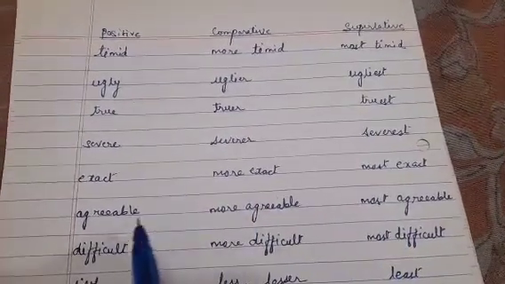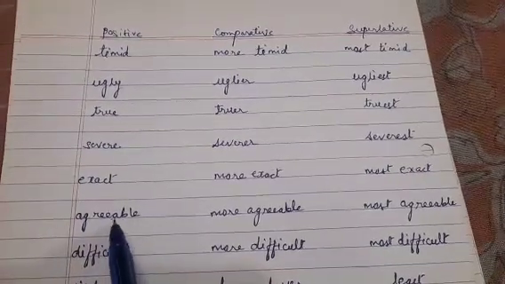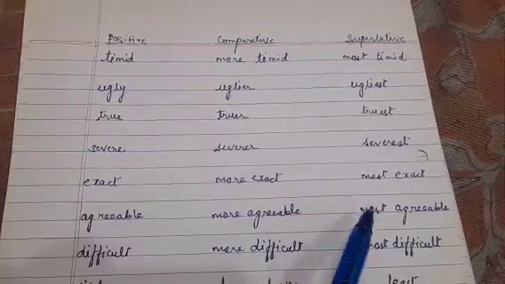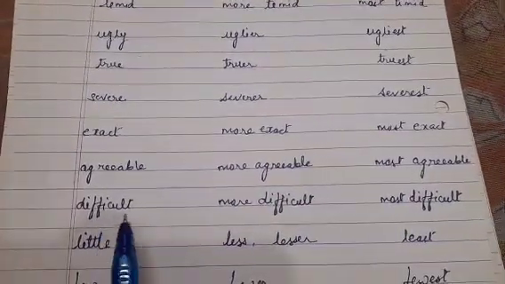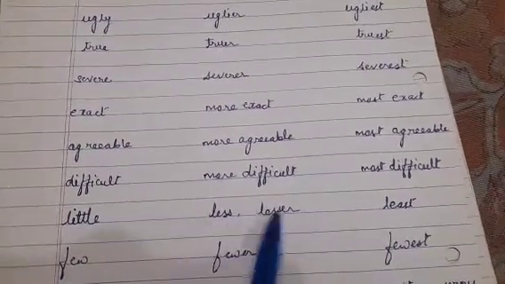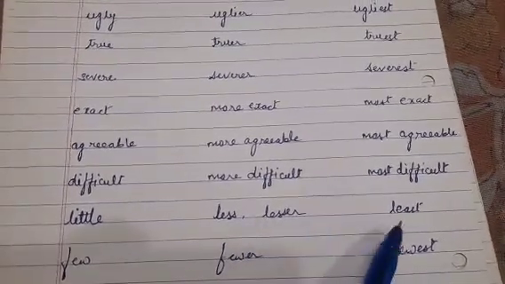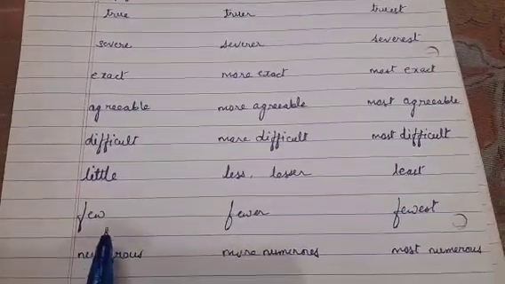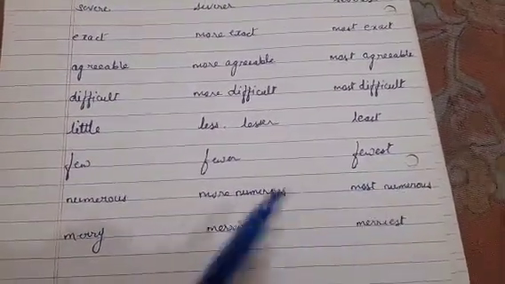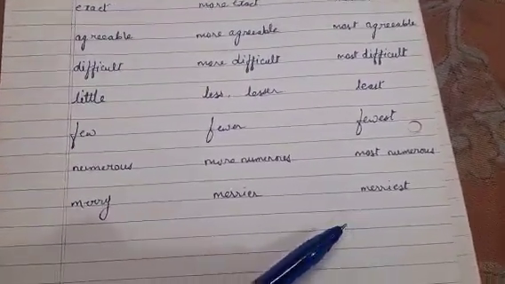These types of words, which have able or full or less in them, like beautiful or agreeable, when we compare them, they take more and most. Now comes difficult. Difficult will become more difficult, most difficult. Little will become less or lesser. Both are correct in the comparative form, and in the superlative it will become least. Few. Few will become fewer and fewest. Numerous will become more numerous, most numerous. Then we have merry. Merry will become merrier and merriest.